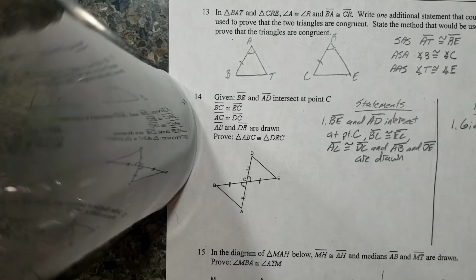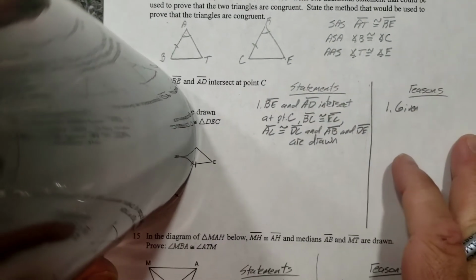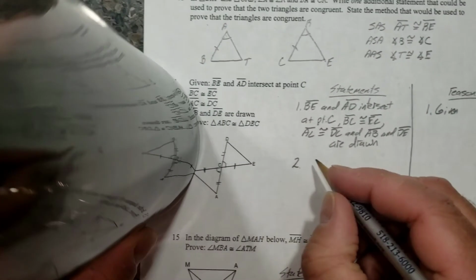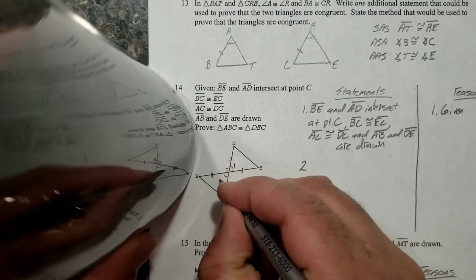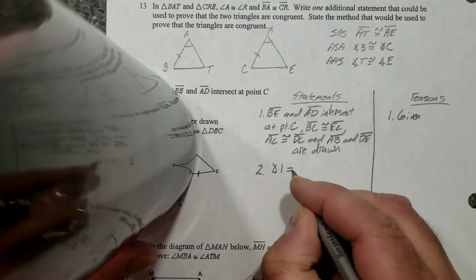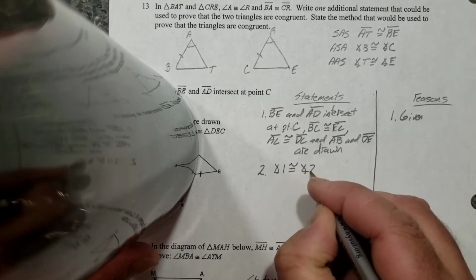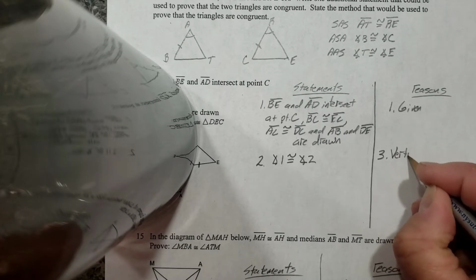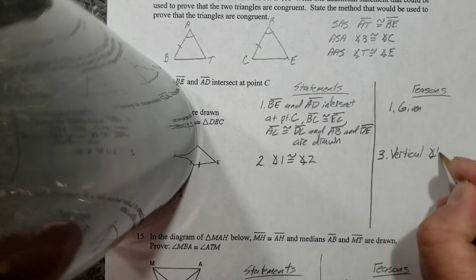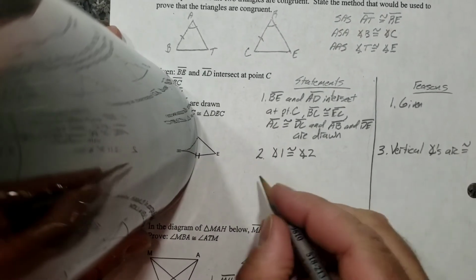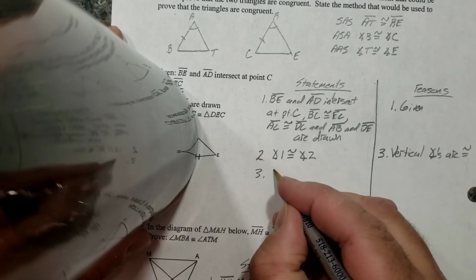So this is actually pretty straightforward. I've put the given in here already. And then we're going to come right to, what I did was label them angle 1 and angle 2 to make this a little easier for you. Angle 1 is congruent to angle 2. And you would say vertical angles are congruent. All right, and that gives you everything you need. This is going to be a short, quick proof.